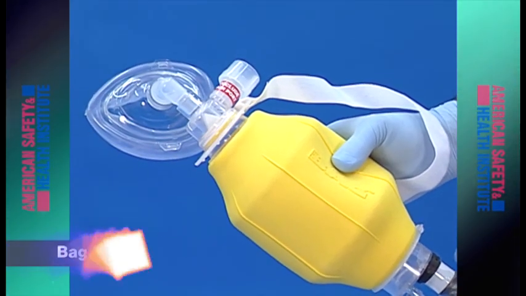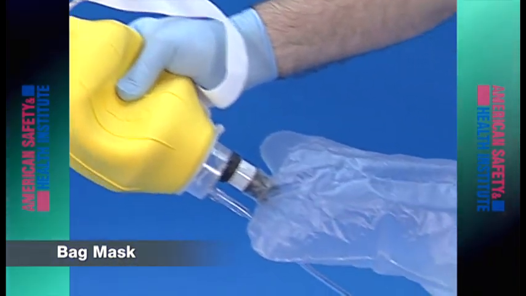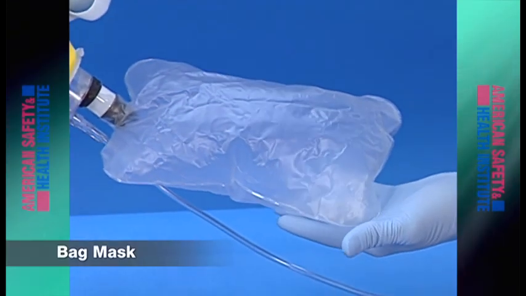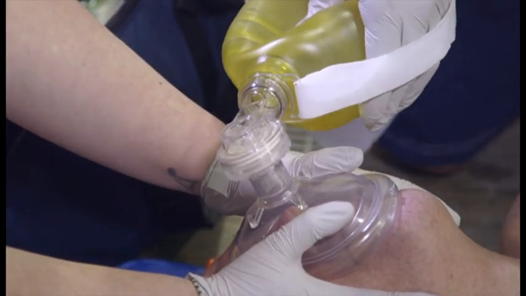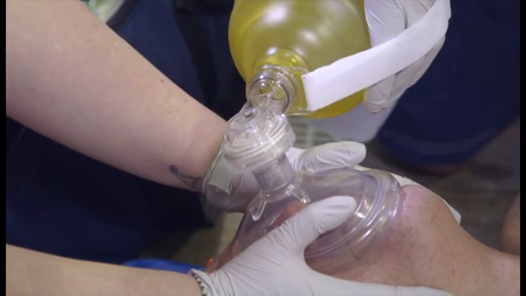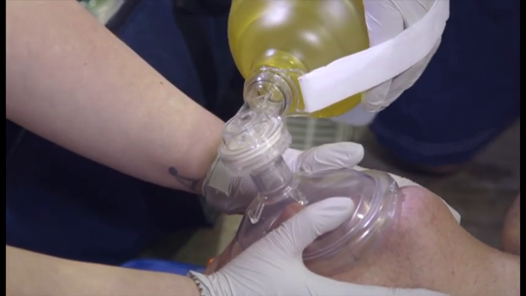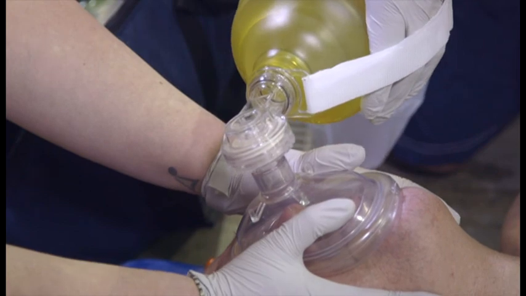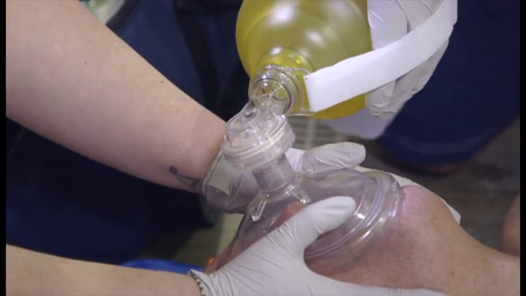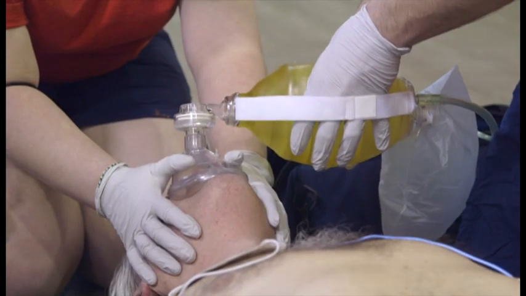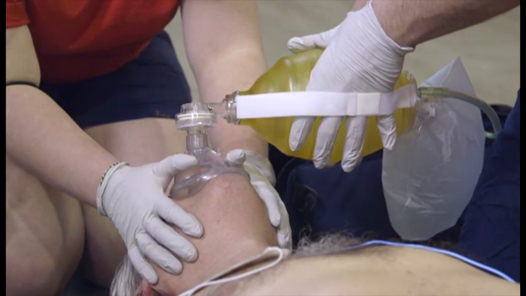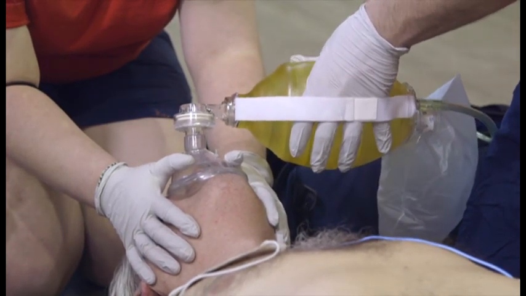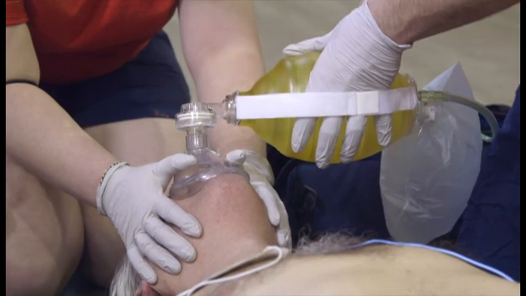A bag mask device, or BVM, uses pressure created by squeezing a self-refilling bag to force air containing oxygen into a patient. With an attached reservoir bag connected to a 10 to 15 liter per minute flow of oxygen, this device can provide nearly 100% oxygen concentrations. A BVM is primarily an option for healthcare professionals and professional rescuers.